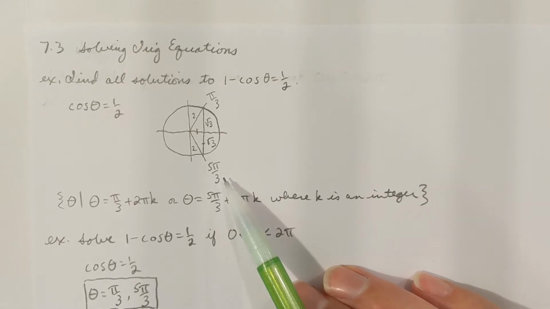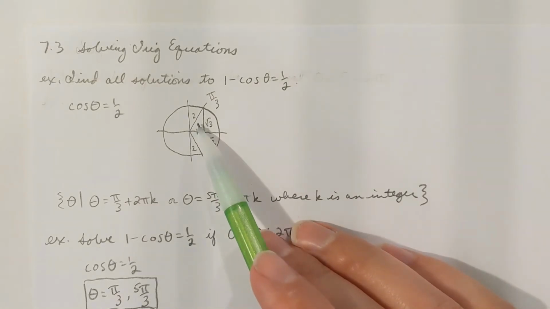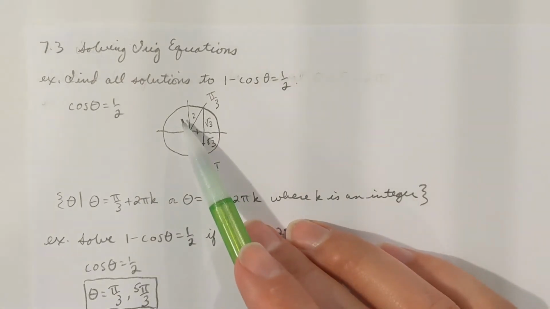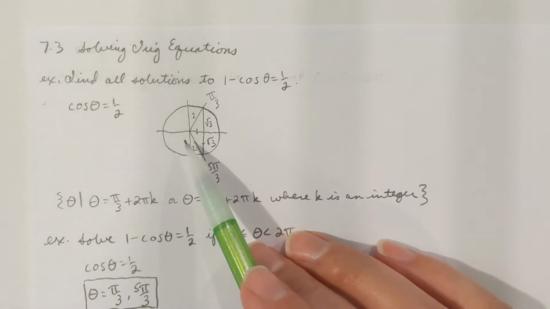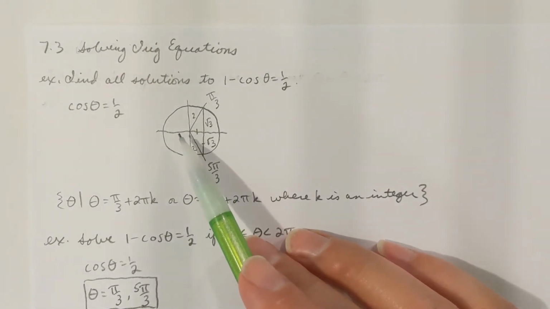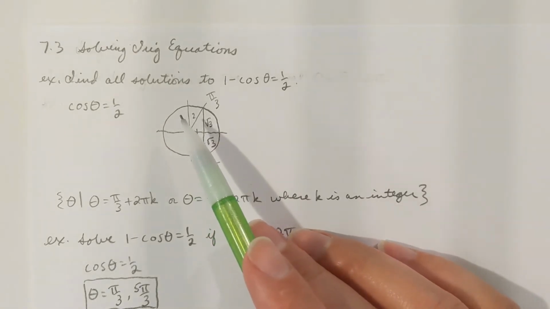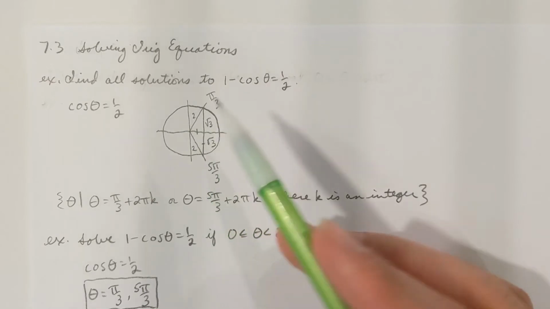So cosine of 5 pi over 3 would also be 1/2. Now if I were to flip this triangle into quadrant 2 or over here into quadrant 3, then that will affect the adjacent side. The adjacent side will be a -1, and so I'm not going to want to look at any angles that are in quadrant 2 or quadrant 3, therefore.